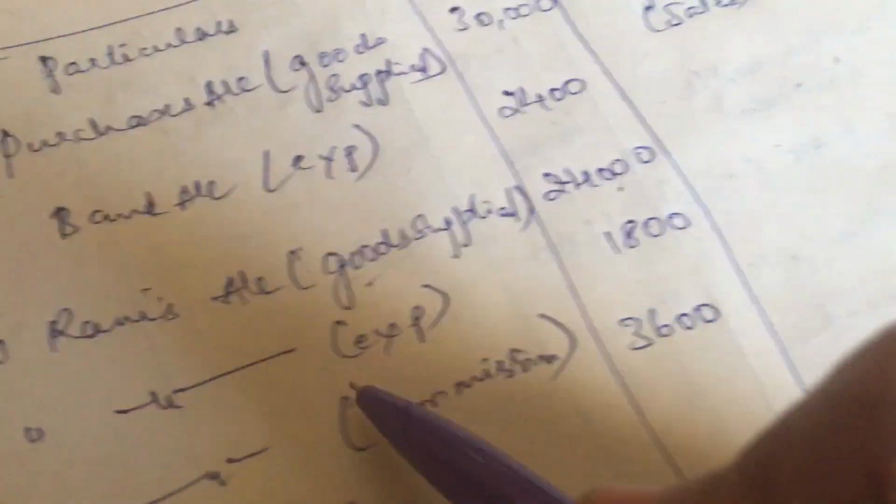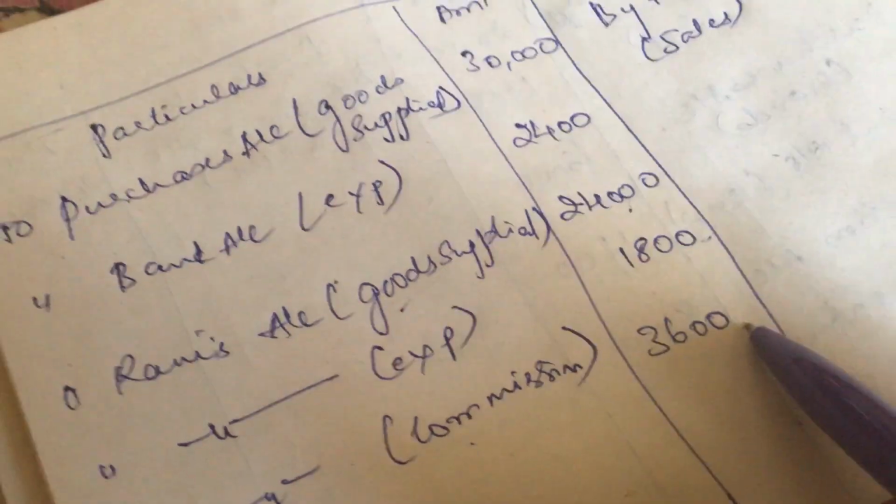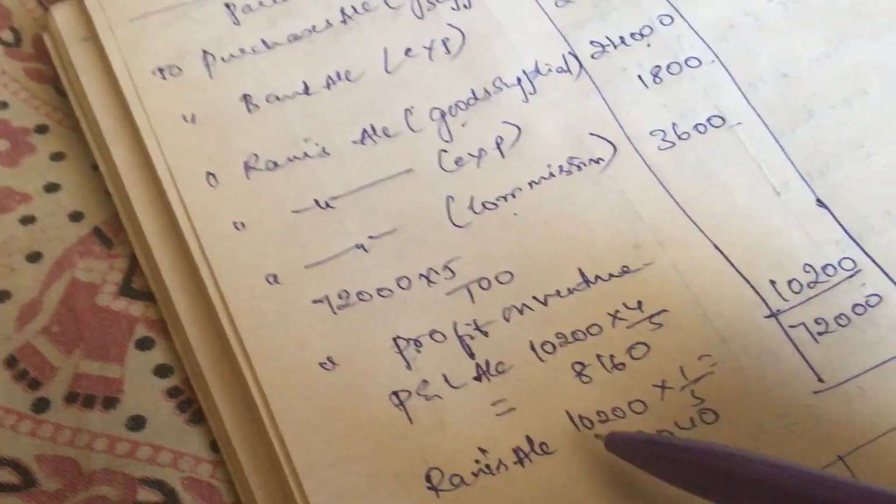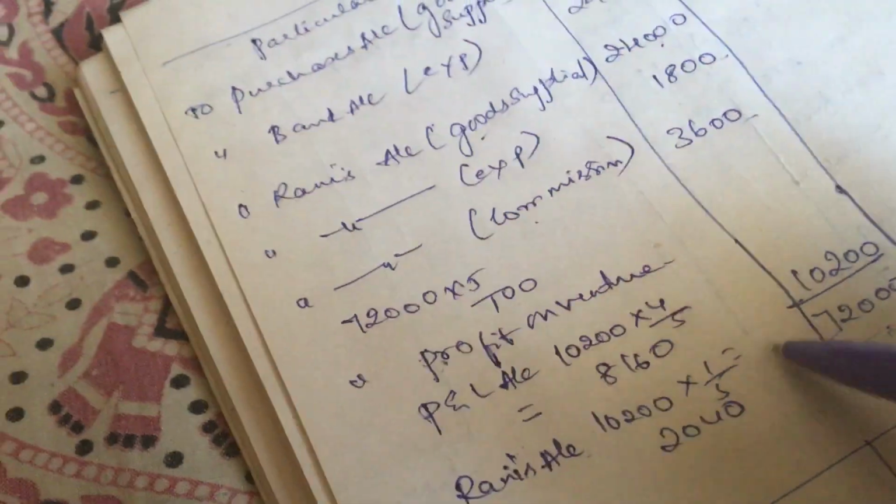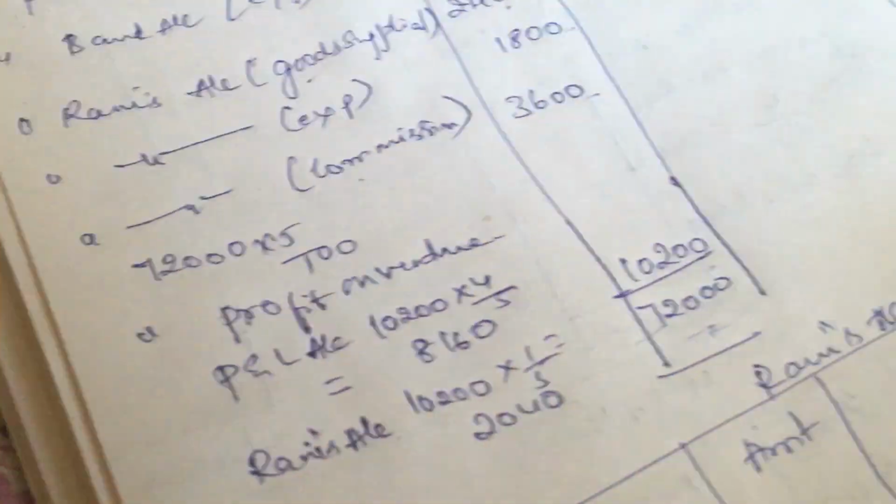Next, first entry for the goods supplied by Rani, 24,000, and expenses and commission, and the share in profits, that is 2,040. All those things you write in Rani's account.